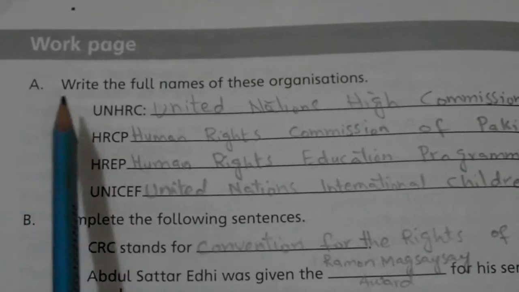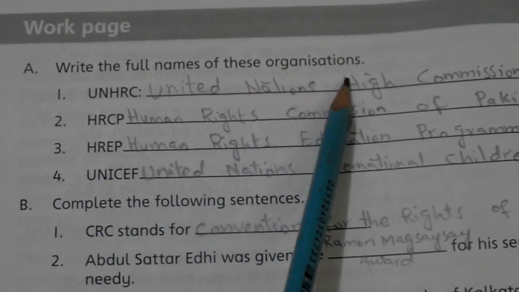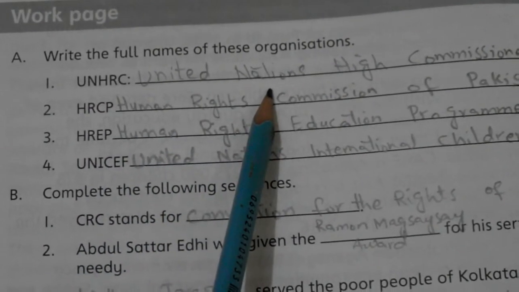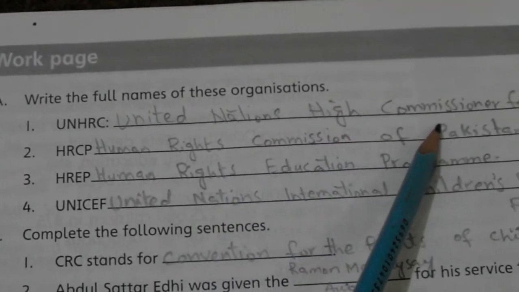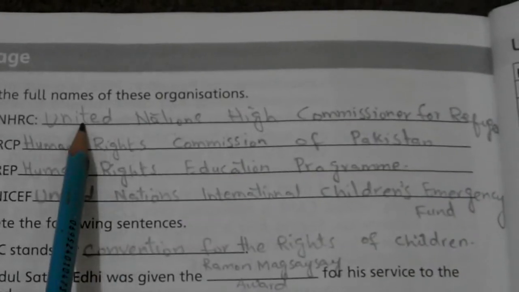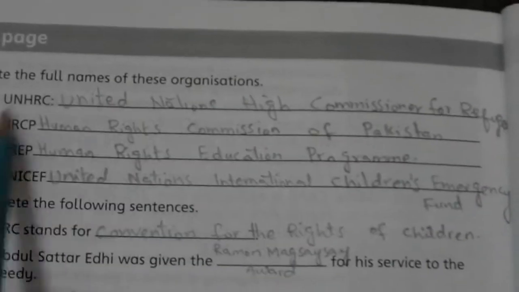Next is a word page. Number A is: write the full names of these organizations. First is United Nations High Commissioner for Refugees.